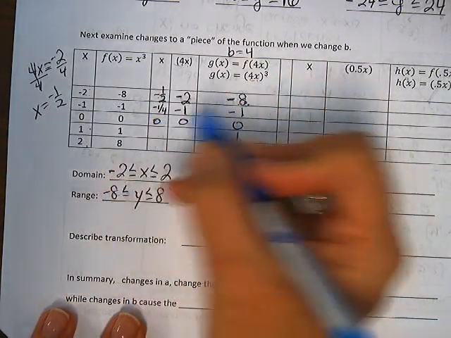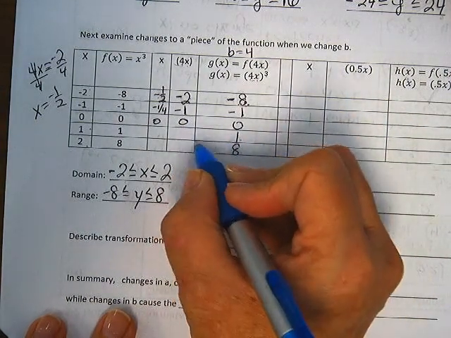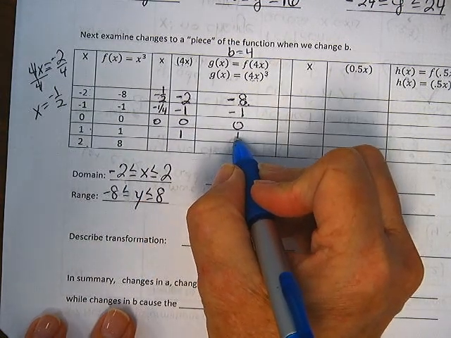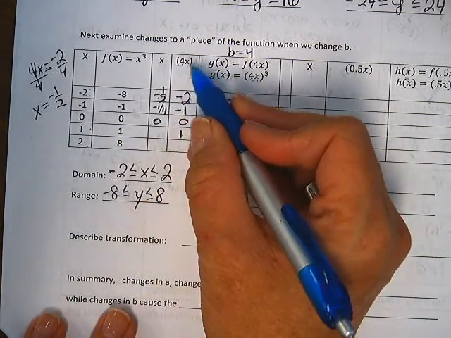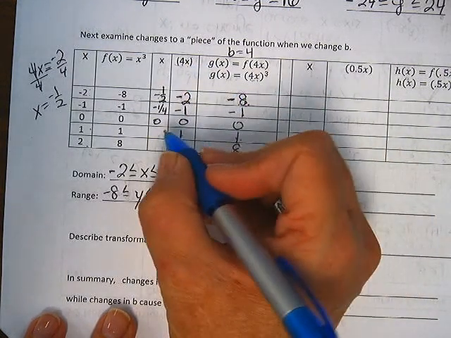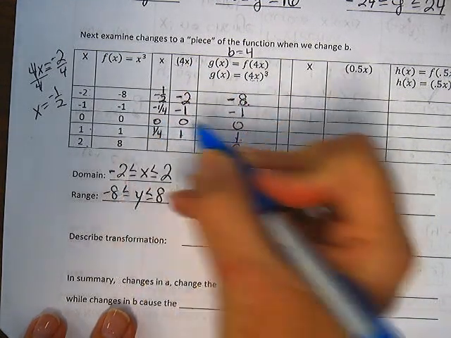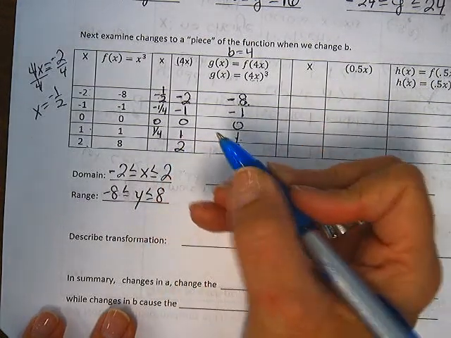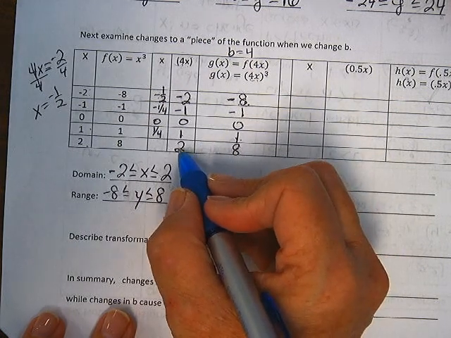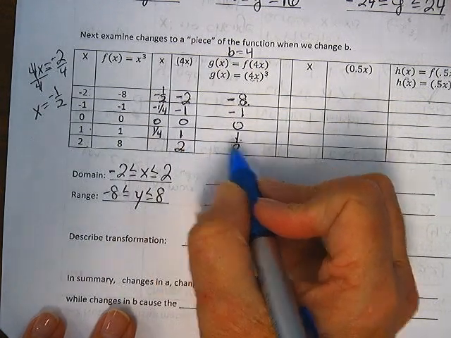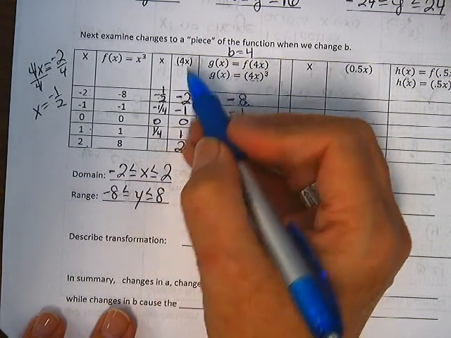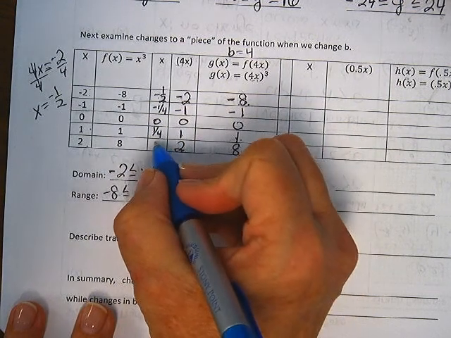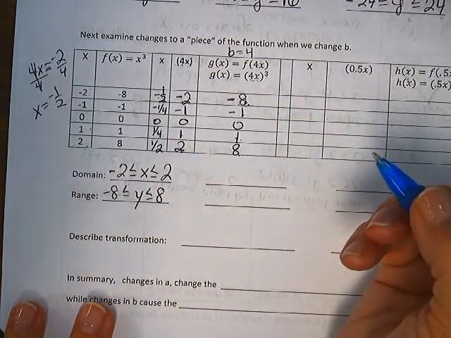And then we do the same with 0, which of course is 0. And with the positives, we have the same thing happening. Positive 1 would give me a positive 1 for y, but that's really equal to 4 times some value, and that value is 1/4. With 8, we know if we use an input value of 2, we can get 8. But that input value is really 4 times our x. So 4x equals 2, so x equals 1/2.